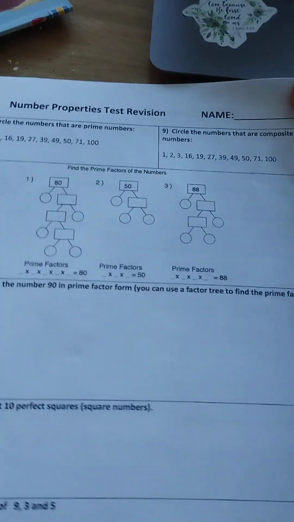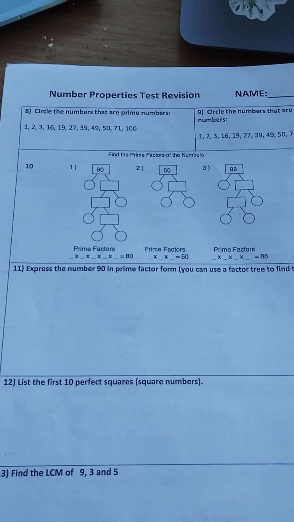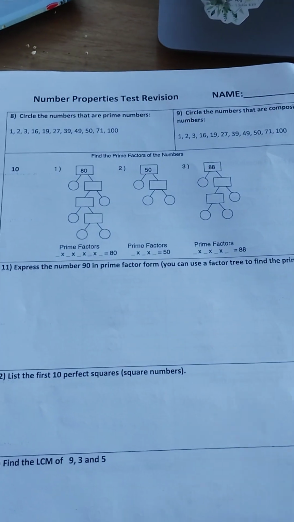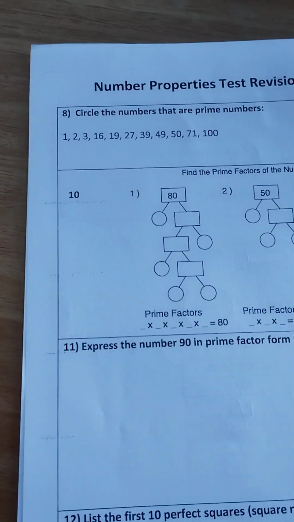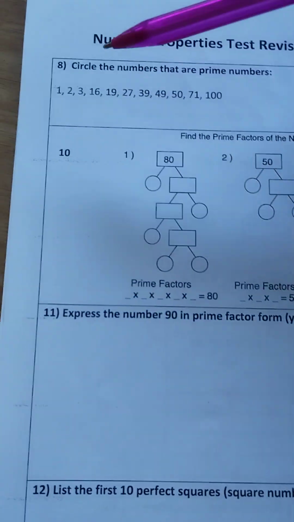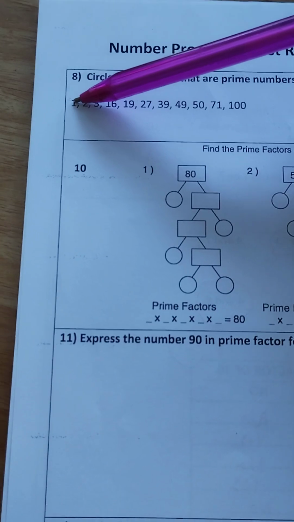All right, let's turn the page. Now on this page, we have circle the numbers that are prime numbers. Now, if you remember what prime numbers are, prime numbers only have two factors, 1 and itself, but two different factors. So 1 is not a prime number. 1 only has one factor, not 2.